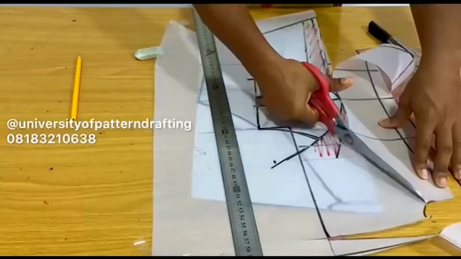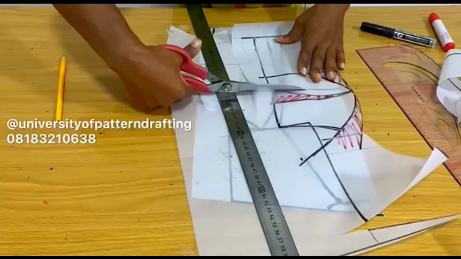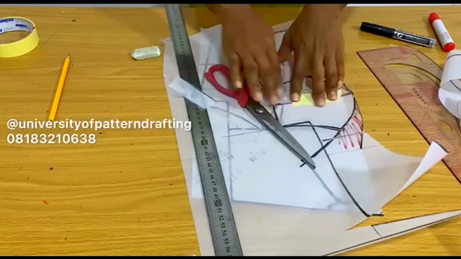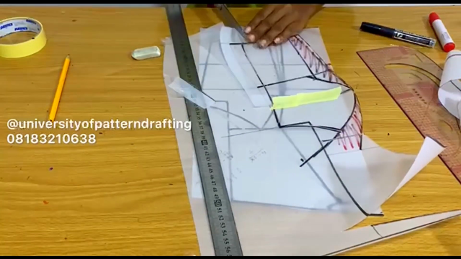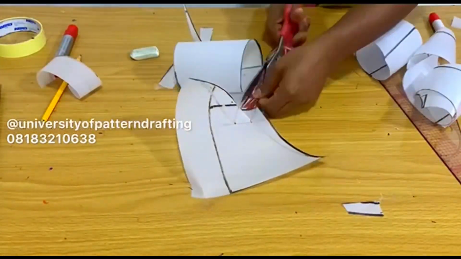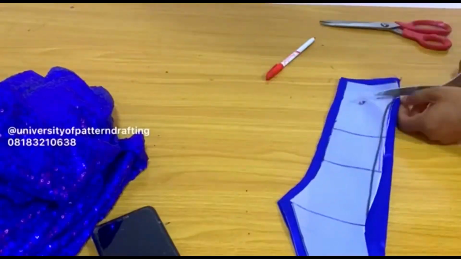Now I'm going ahead to cut out my pattern. Now watch how I'm going to eliminate the side front dart. You can see what I did there. I eliminated that dart so that the side seam of the front can match the side seam of the back, and I'm just going ahead to cut this out. Now there's no seam allowance on this pattern, so ensure that you impute your seam allowances.